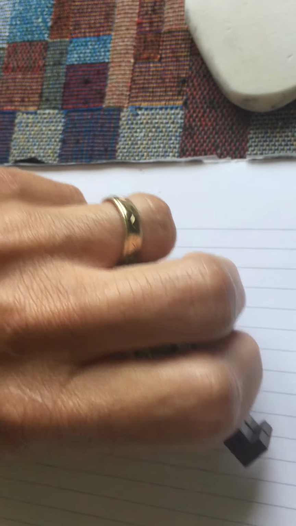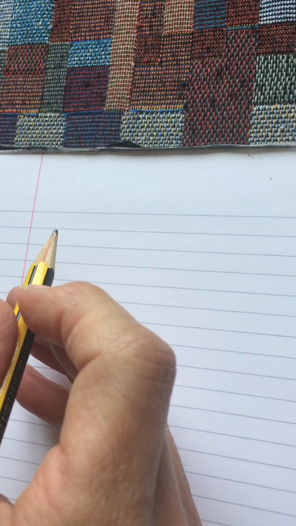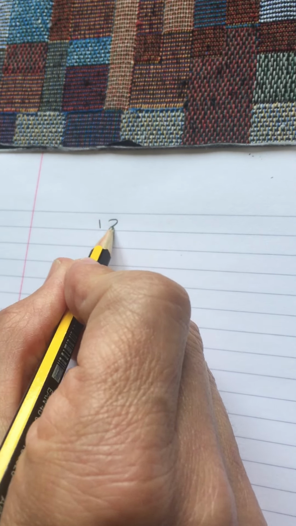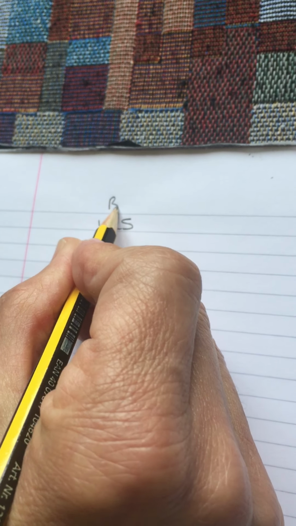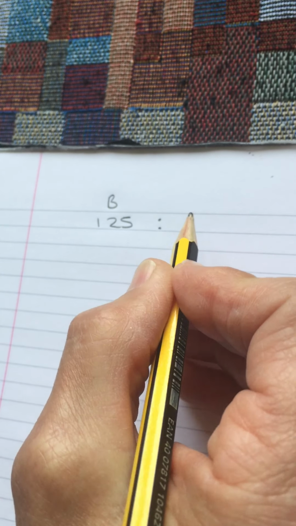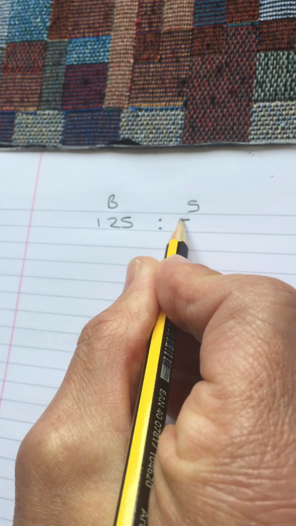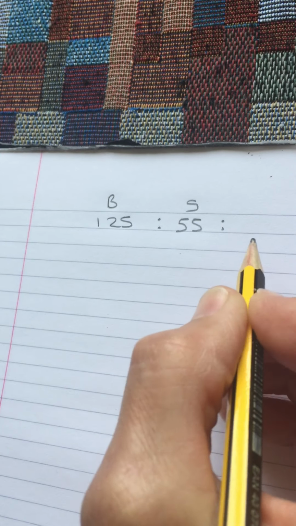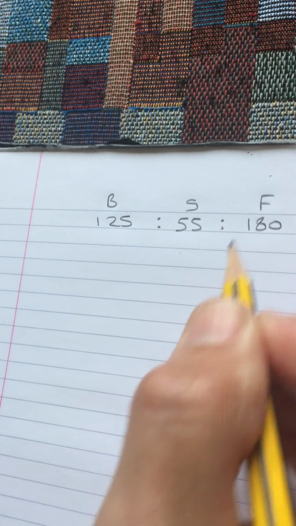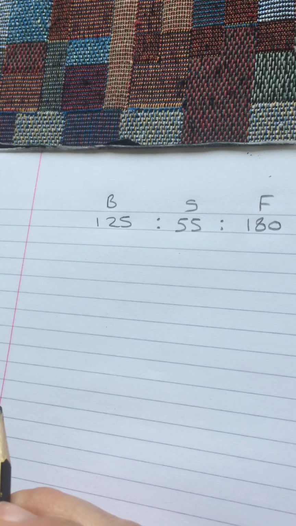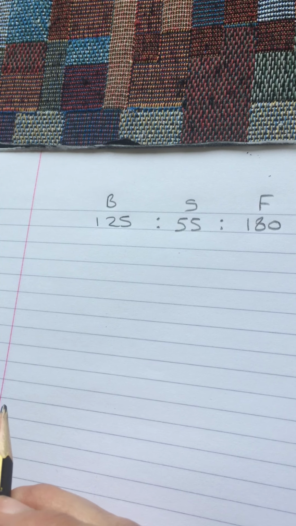Okay, we might use them again later, but for the moment I'll move them. In a GCSE question you might be given a question that says a recipe for shortbread uses 125 grams of butter to 55 grams of sugar to 180 grams of flour. And the question will say, write the ratio of butter to sugar to flour in its simplest form.